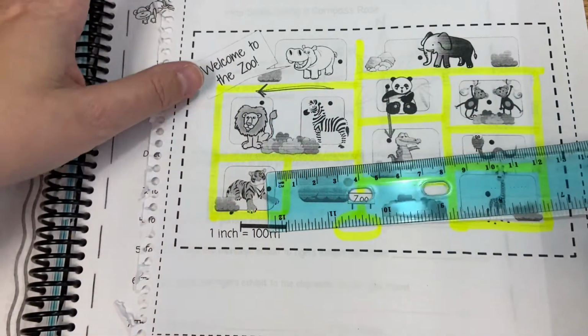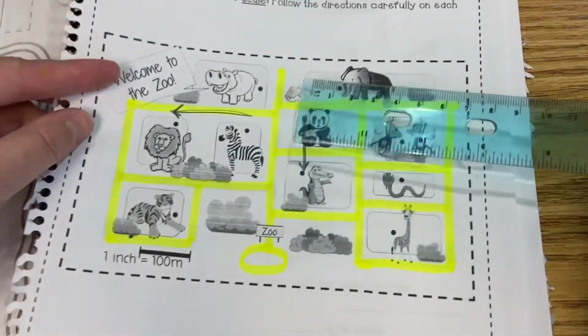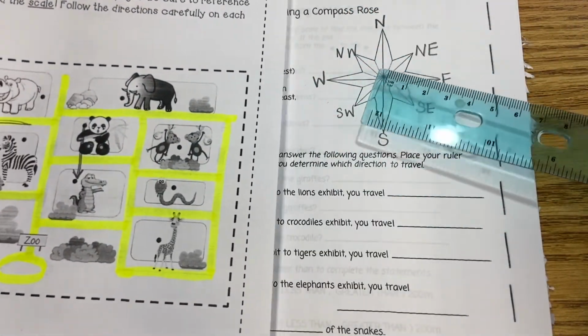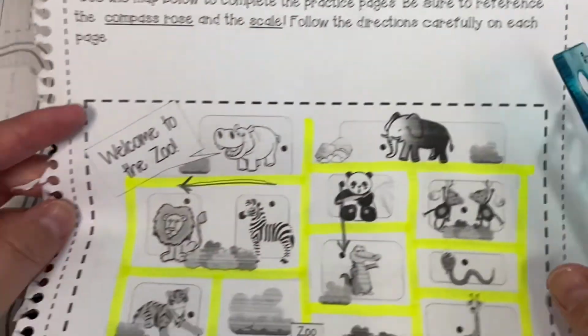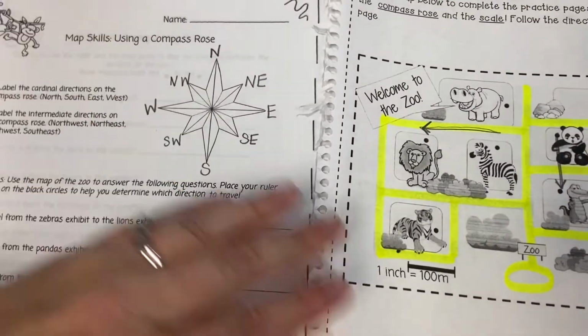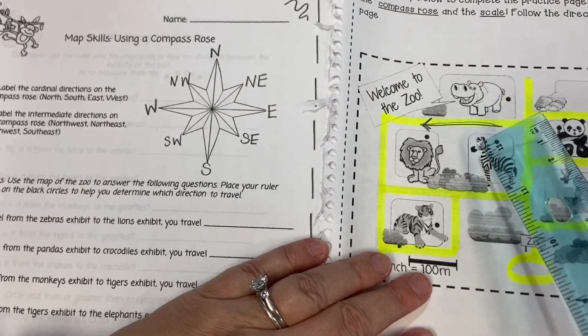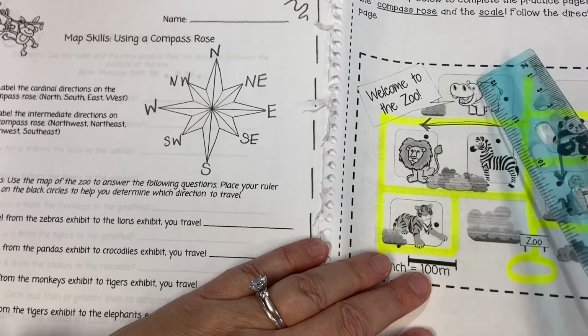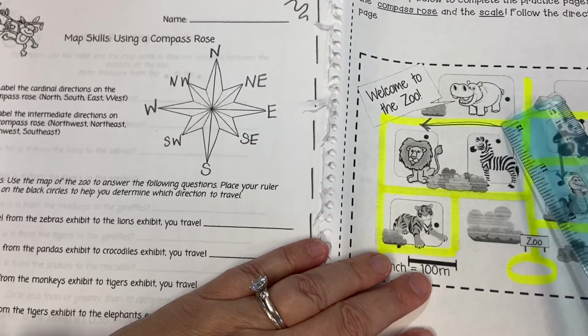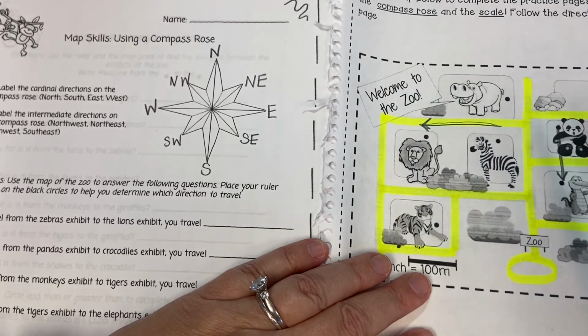Okay. Now, let's compare this to our compass rose. Which direction is this arrow pointing? Is it pointing north, east, south, or west, or one of my intermediate directions? Which way is it pointing, Karsten?